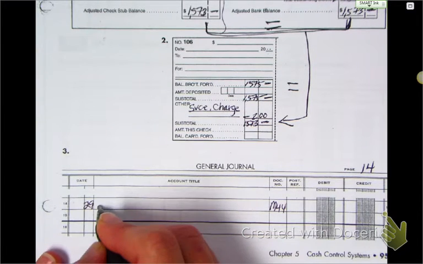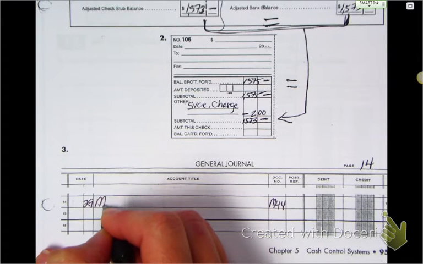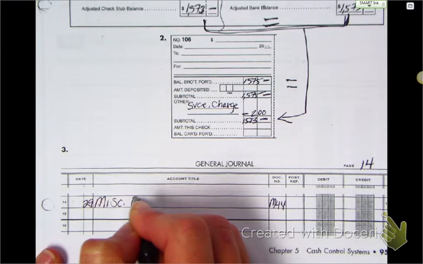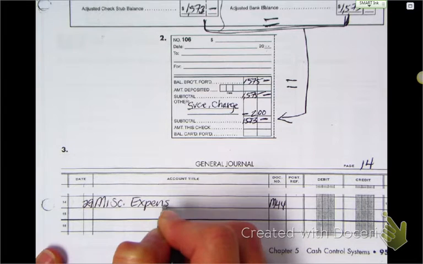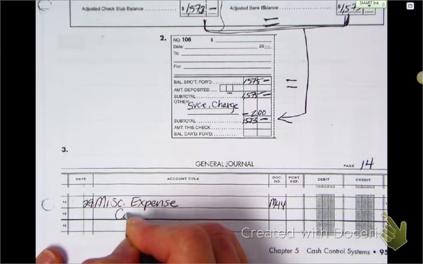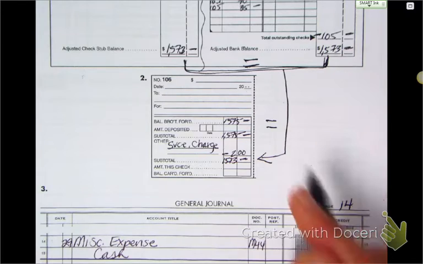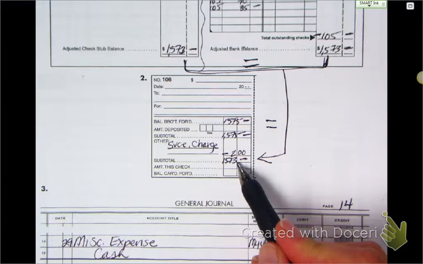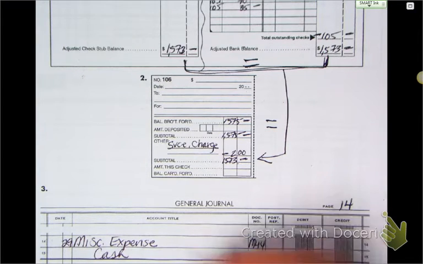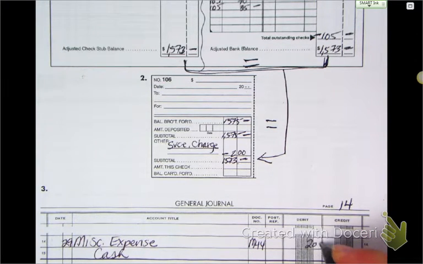And now, what are we going to do? We're going to debit our miscellaneous expense, and we're going to credit our cash account because our cash account has now been reduced by that $2. So we're going to debit miscellaneous expense for $2, and we're going to credit cash for $2.